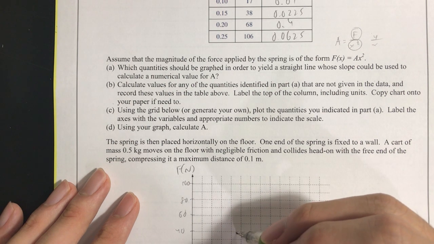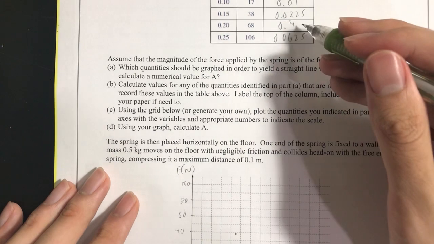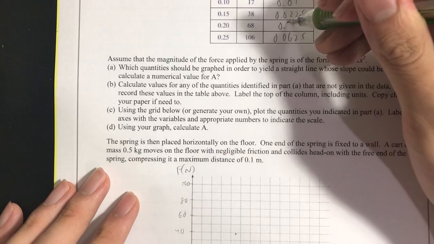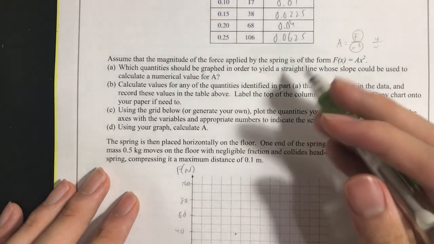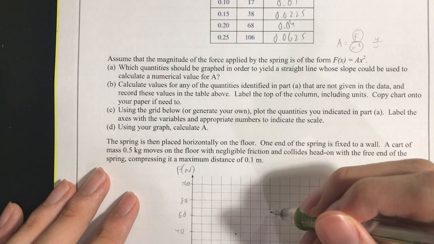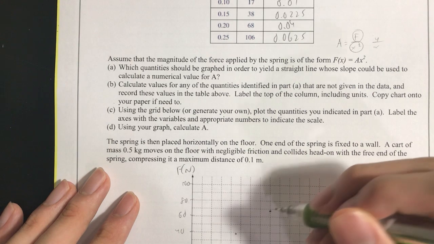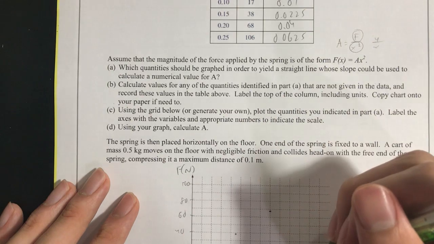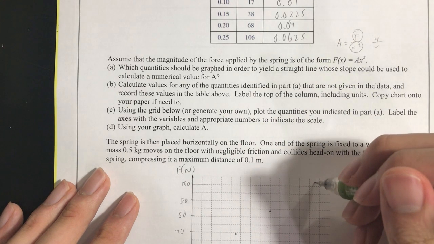Next, 0.4, 0.04, I mean, and 68. And lastly, 0.0625 and 106. Right here.